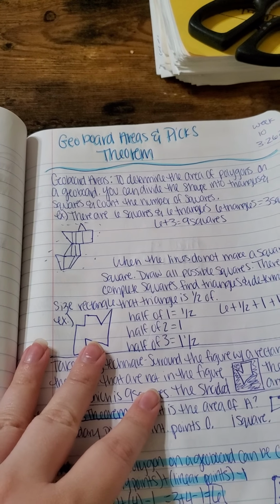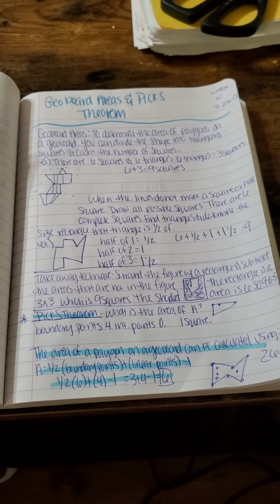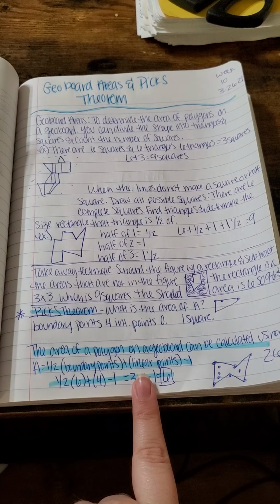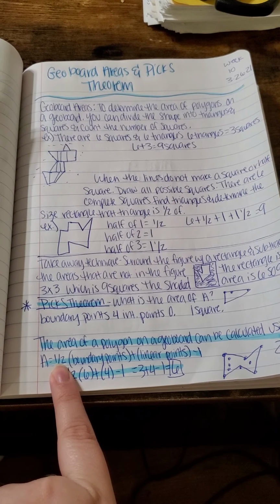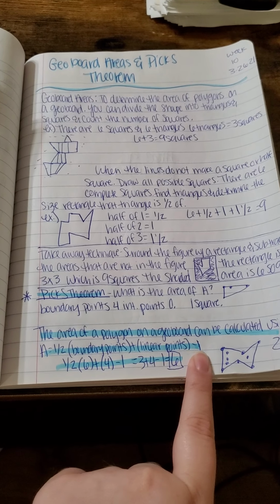This is geoboard areas and Pick's theorem. This is one of my favorites. It's basically the area of a polygon on a geoboard can be calculated using this formula. It's A, which is the area, equals half of the boundary points plus the interior points minus 1.